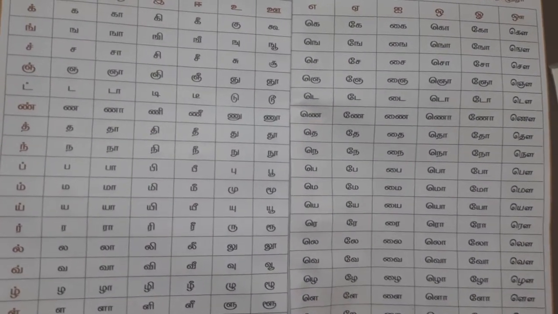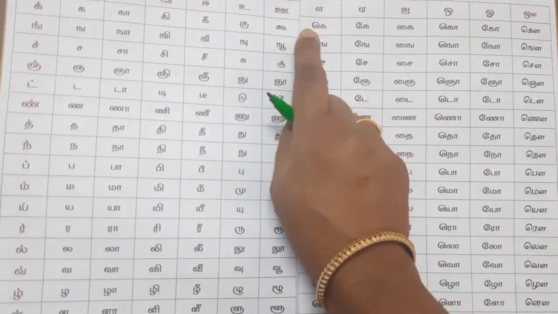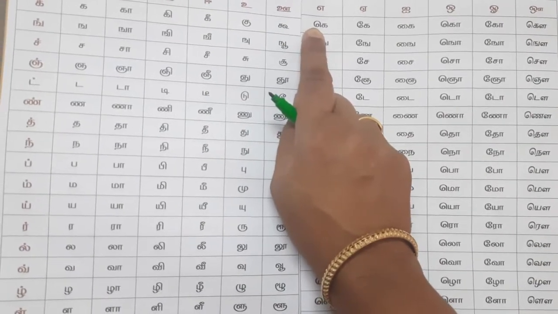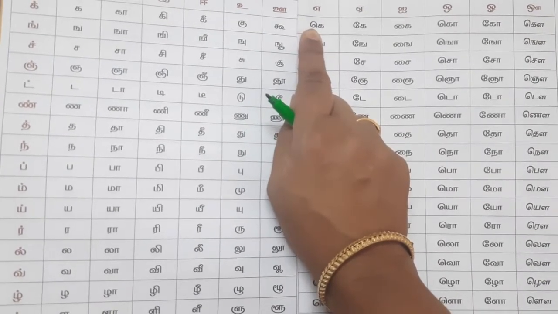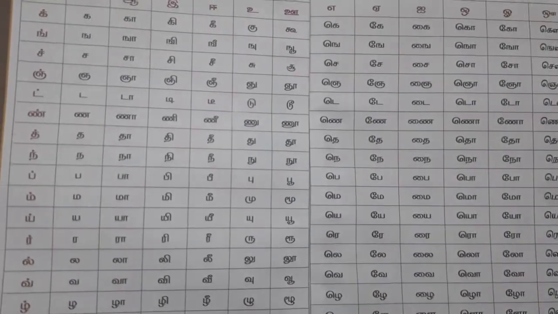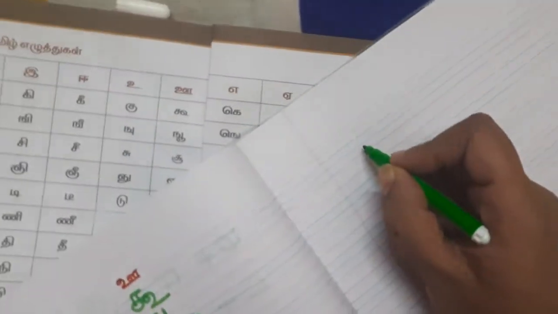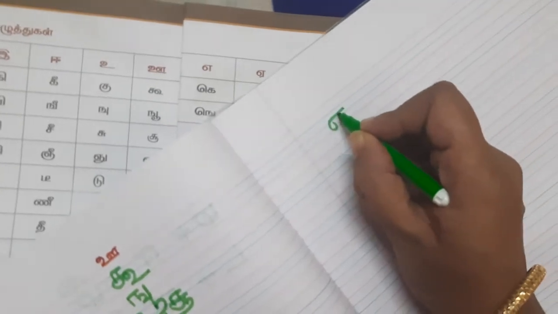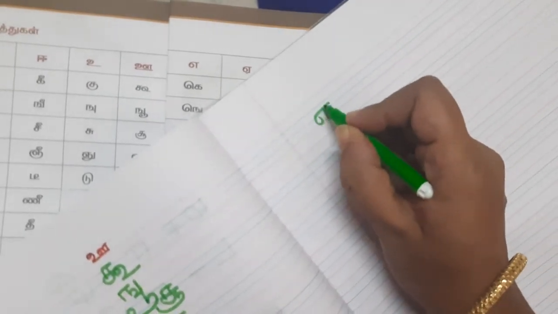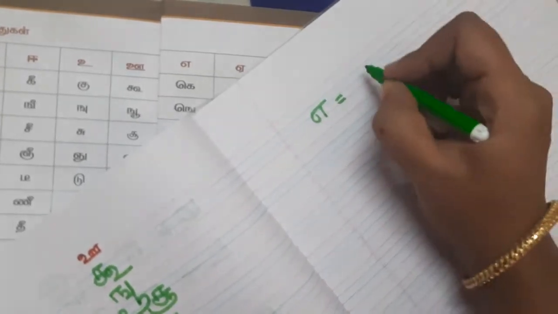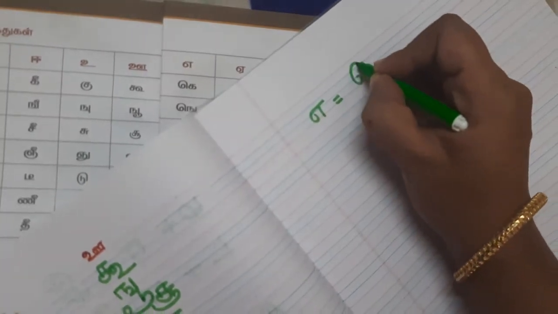Eluthukkal without dot, and just before that you have to add this symbol to denote it is a sound. So let's write down for any a sound, that is any link with this particular Uyir Eluthukkal, we will add a structure called this.